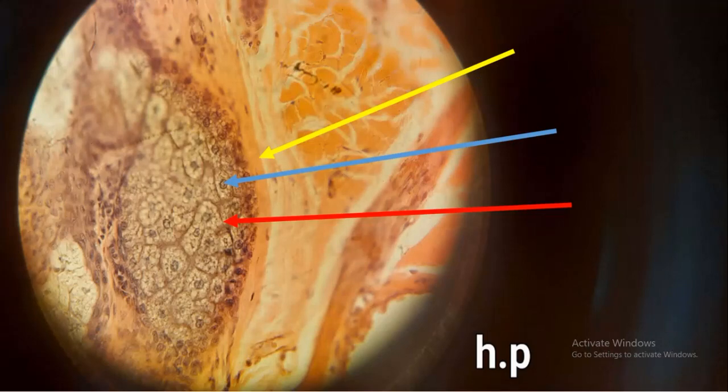This is a slide which has been viewed using the high power, okay? And we have used a light microscope. If you look at this whole part, this is the sebaceous gland. And this sebaceous gland, you need to understand, has prominent nuclei. These are the prominent nuclei, and each has a nucleolus inside. Around the nucleolus, you can also see the cytoplasm. And this is the cell membrane, okay?